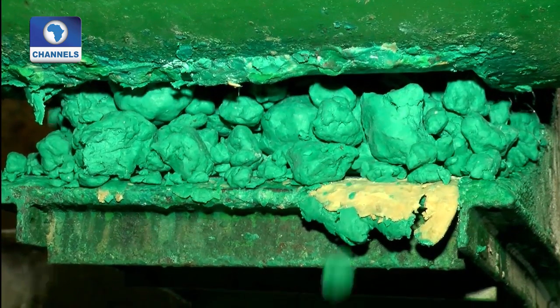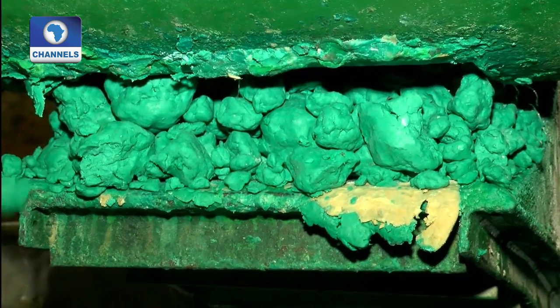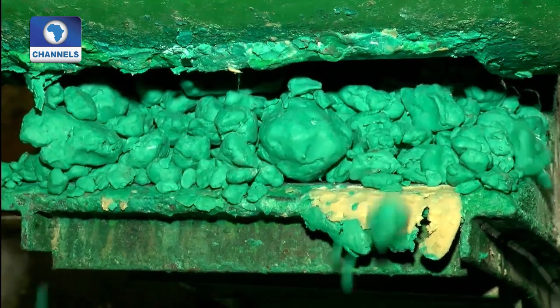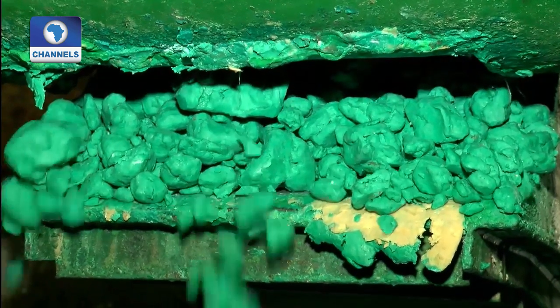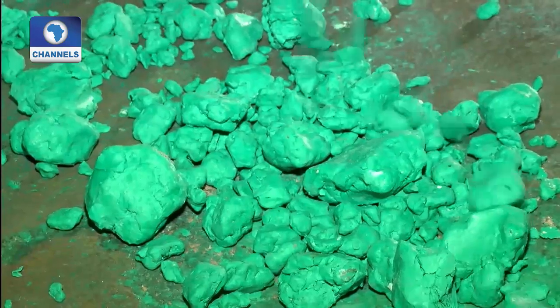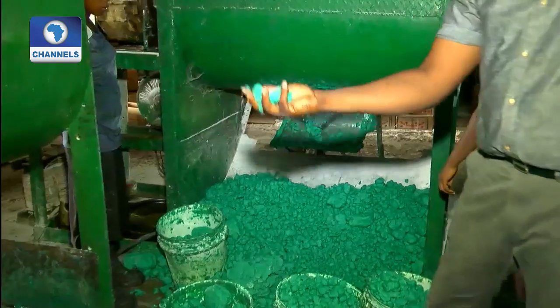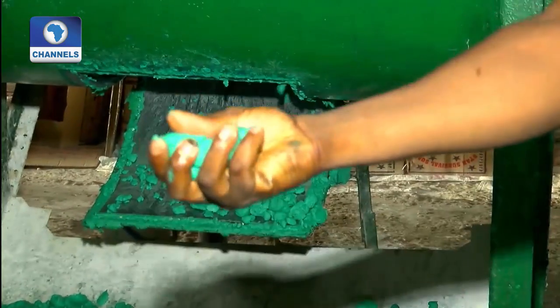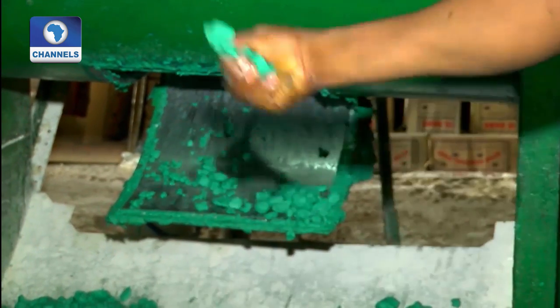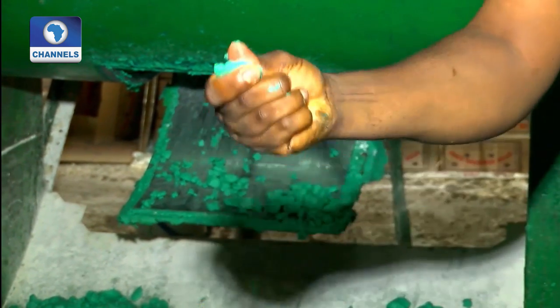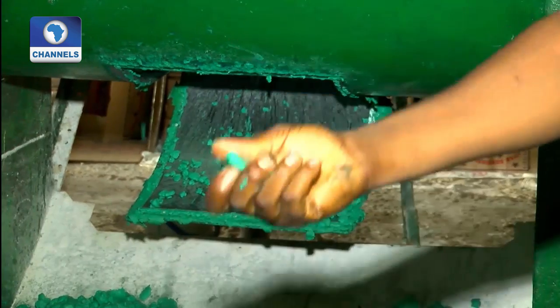This is the crushing machine. This is the bigger one. Right now, it's offloading the content. These are the soap chips. Soap chips, as you can see, this is where it comes out. By the time it has crushed, it's okay now to go.